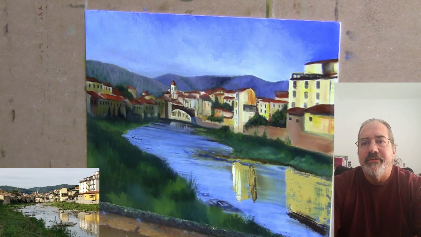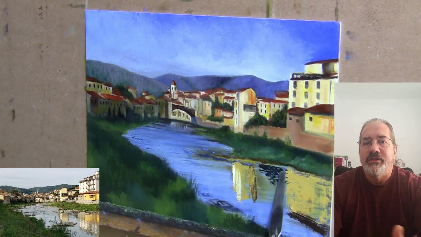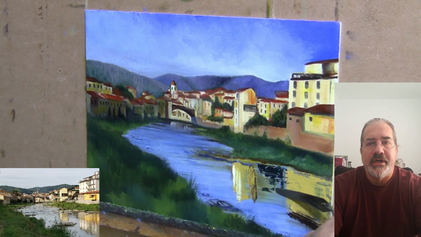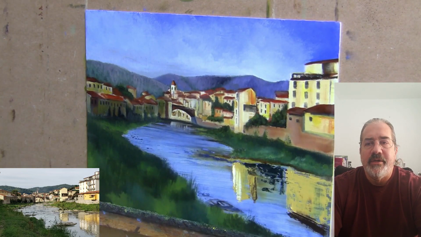So all in all, I was very pleased with how this came out. This painting is done. It's ready to go into a frame. And as always, all my paintings are for sale. If this is a painting that you'd be interested in, do not hesitate to let me know.